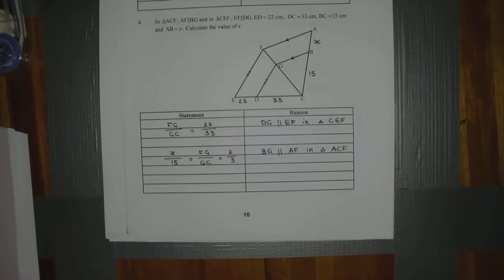Then in the other triangle, I can make the statement x over 15 is equal to FG over GC, which I've just worked out is equal to 2 over 3. But that requires a different reason because it's a different triangle, and that's because BG is parallel to AF in triangle ACF. And then I can just multiply.